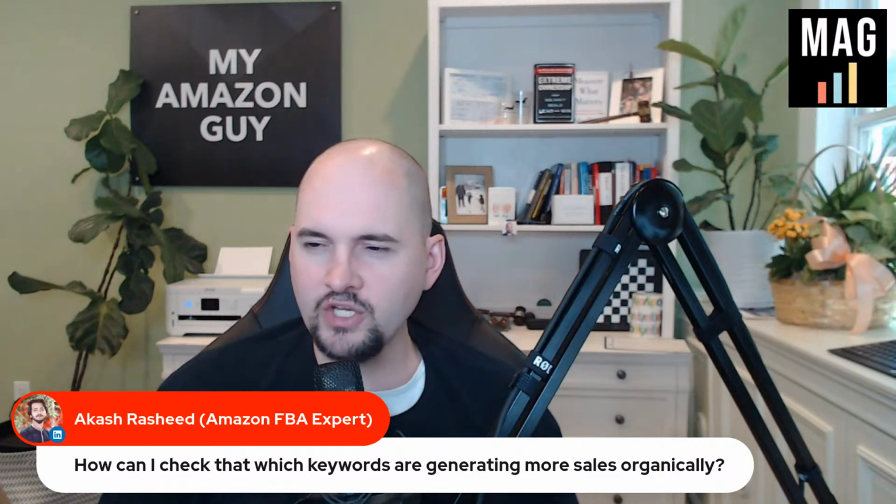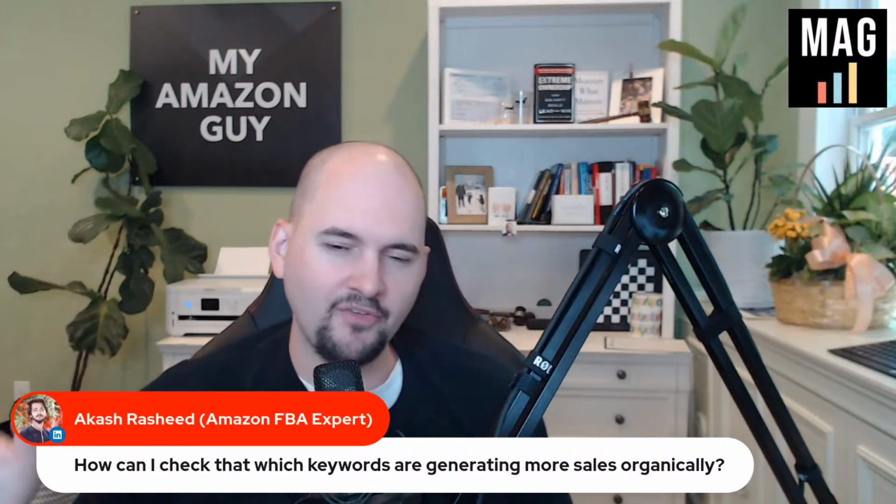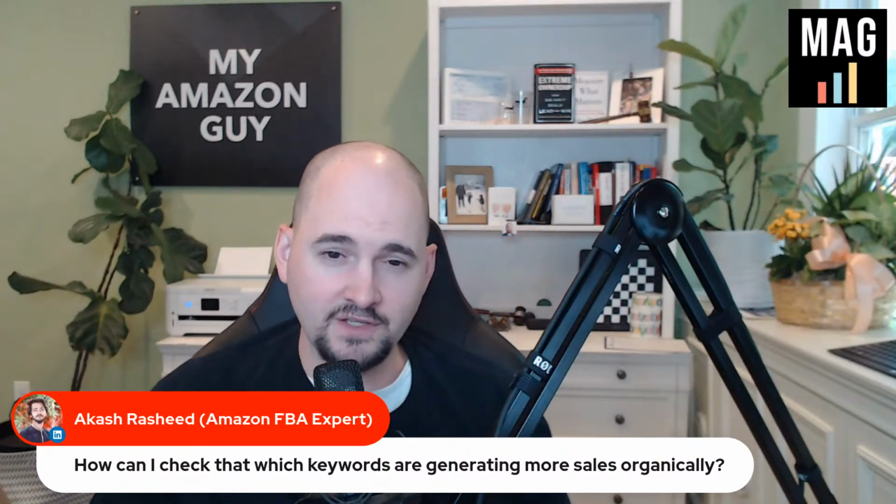Also, ACoS, another way you could do this is to look at a report like Cerebro and filter for keywords in the top 10. Those are the keywords that are generating the sales, pretty much guaranteed.